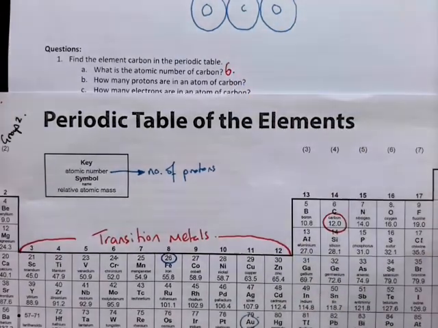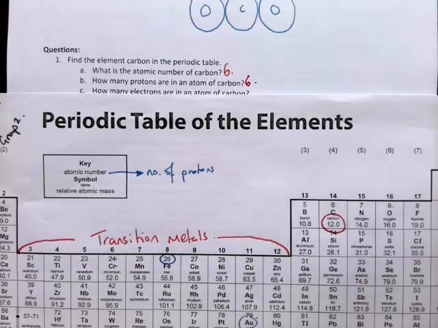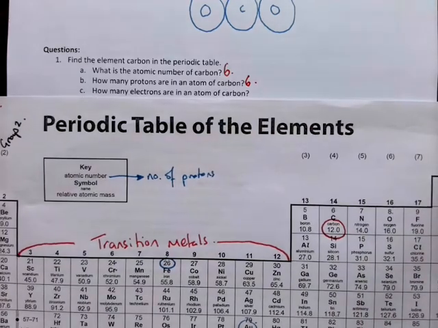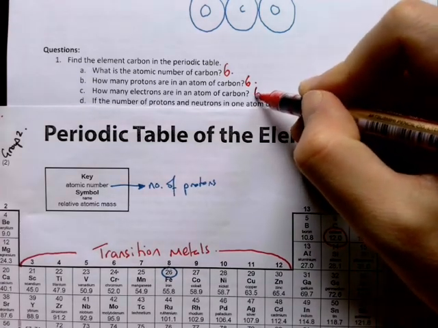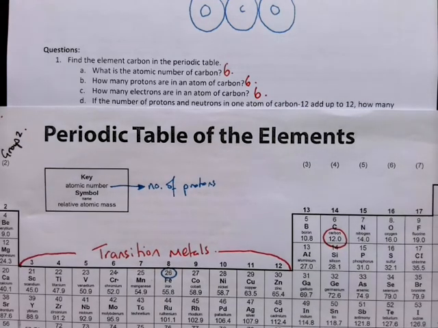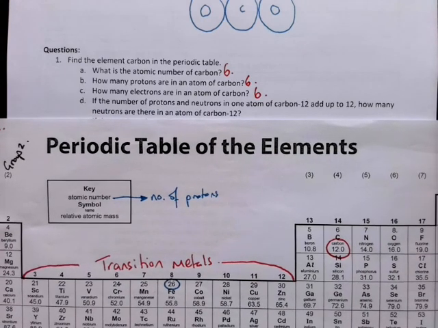How many protons are in an atom of carbon? You remember that the atomic number tells you the number of protons, so that is 6. How many electrons are in an atom of carbon? All atoms are neutral. They have the same number of protons and electrons, so that is also 6. If the number of protons and neutrons in one atom of carbon 12 add up to 12, how many neutrons are there in an atom of carbon 12?